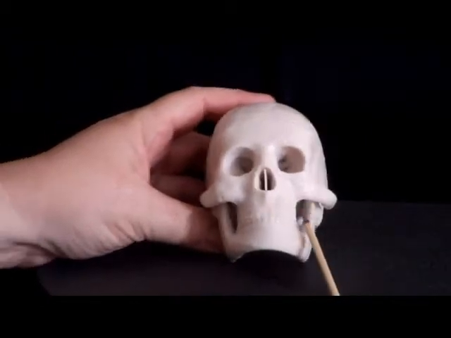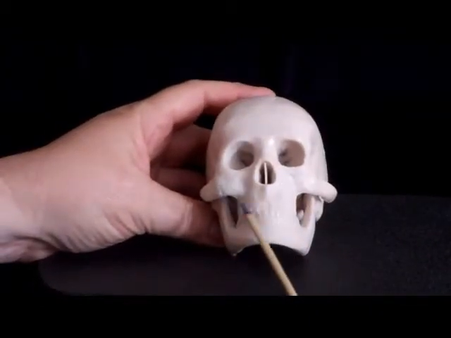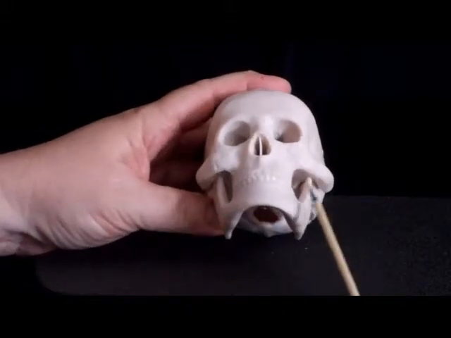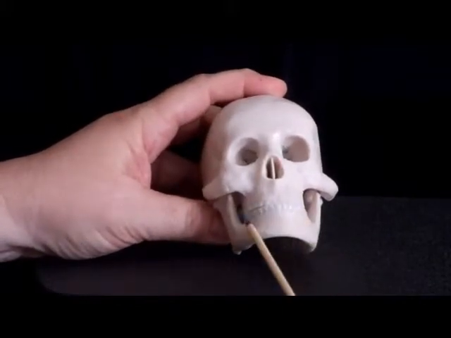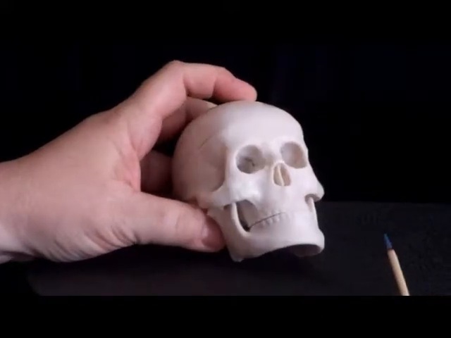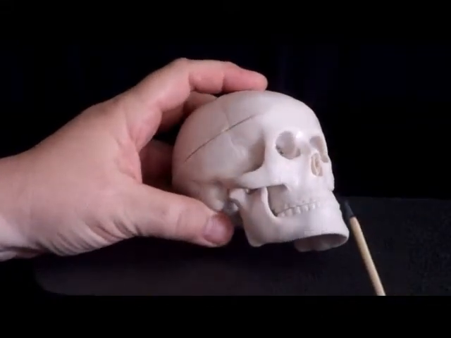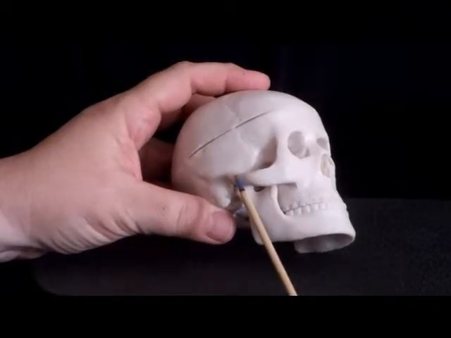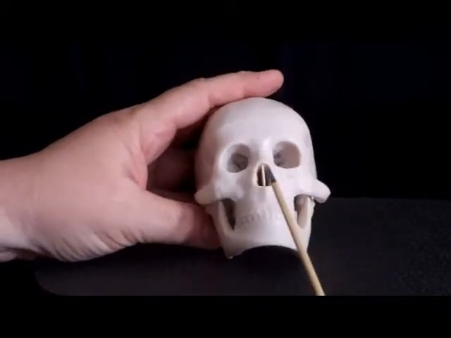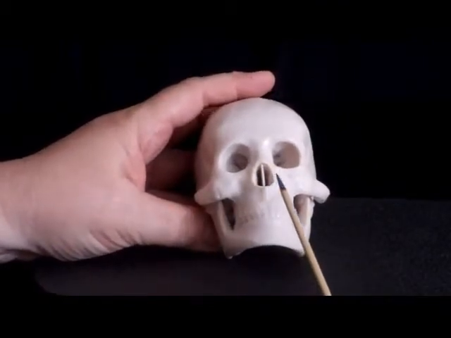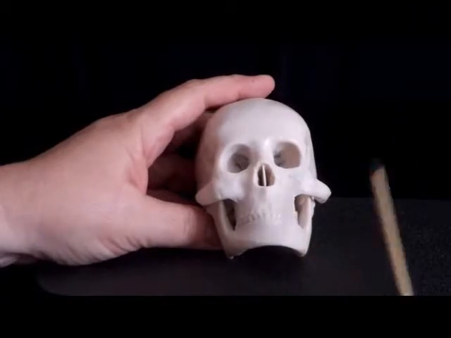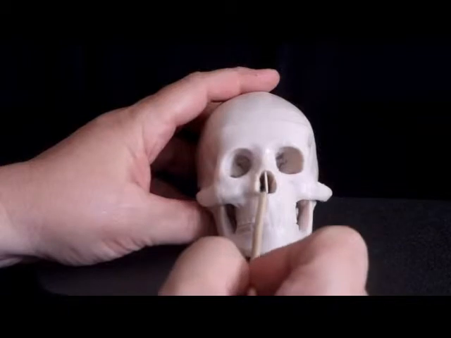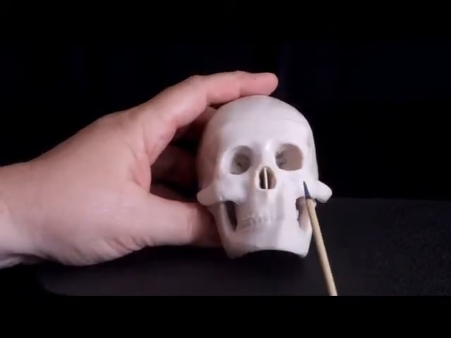For facial bones, we have the maxilla, which is the upper jawbone. We have the alveolar processes, which are the sockets for the teeth. We have the zygomatic process, which is part of the cheekbones. We have the temporal process and the zygomatic process. We have the nasal septum, and the two bones that make up the nasal septum are the vomer and the perpendicular plate of the ethmoid bone.